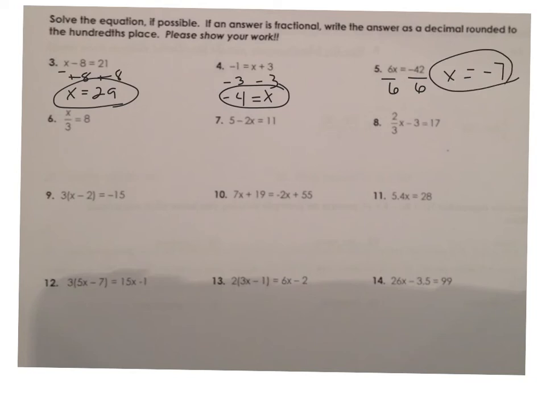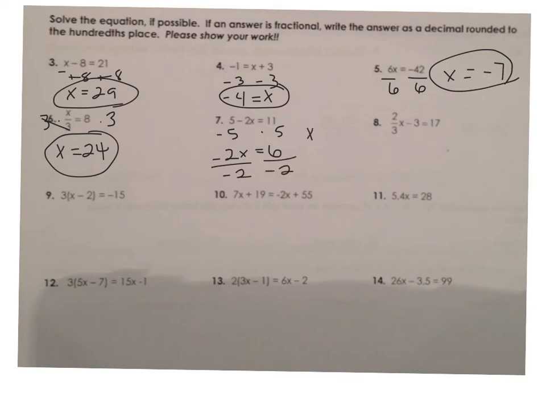Number 6, it's saying x divided by 3. The inverse of dividing by 3 is timesing by 3. If I do that to both sides, we would just get x is equal to 24. Number 7 is a two-step equation. I'm going to minus 5 first. That gives me negative 2x is equal to 6. And then I'm going to divide by a negative 2 to get x by itself. That's going to give me x is equal to negative 3.